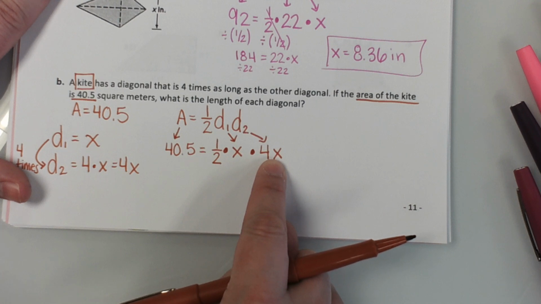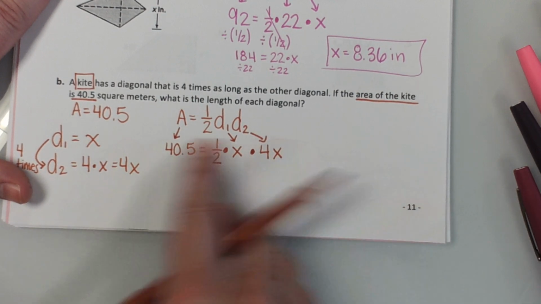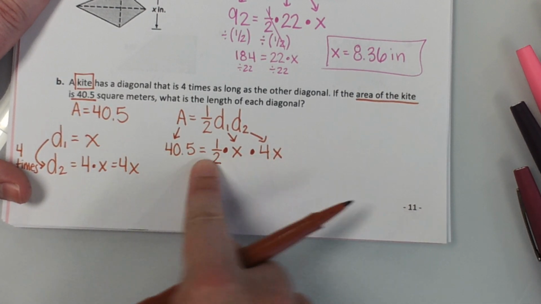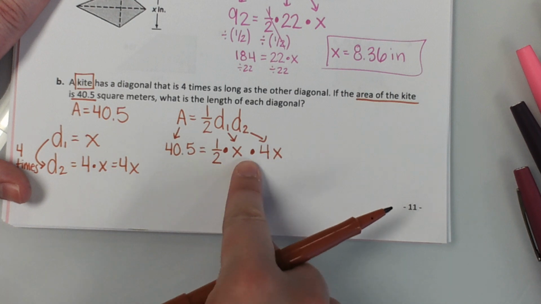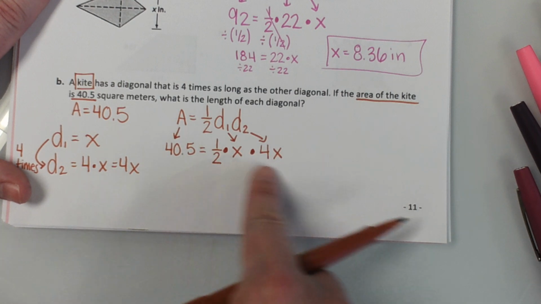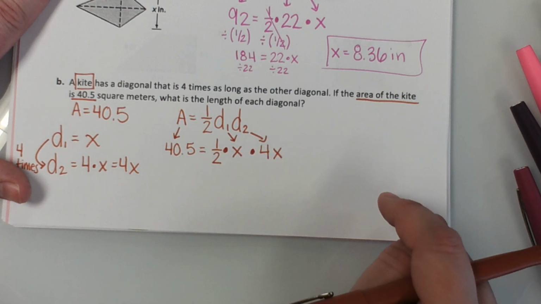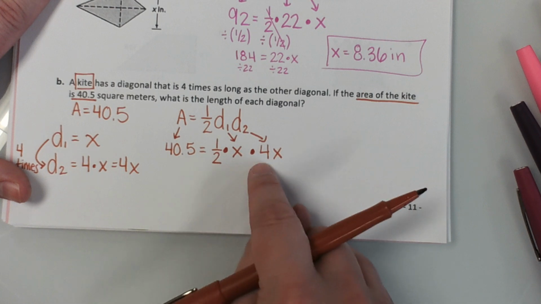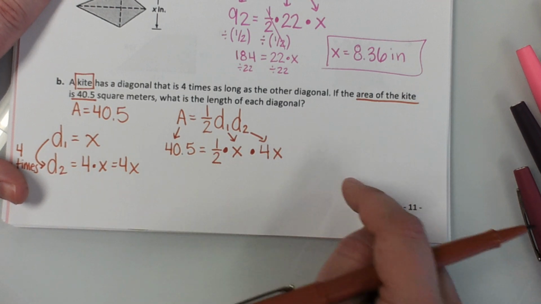Is 5 times 2 the same thing as 2 times 5? Yes, order does not matter in multiplication, so you can multiply in any order. Which things multiply most easily? The 1/2 times the x, the 1/2 times the 4, or the 1/2 times the other x? Which would you rather multiply? A number by an x or a number by a number? Generally a number by a number.